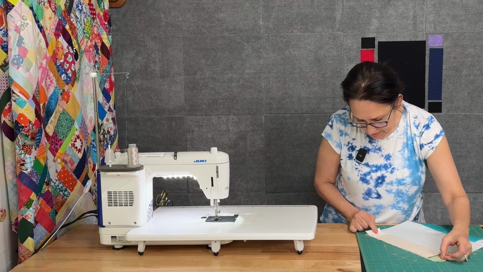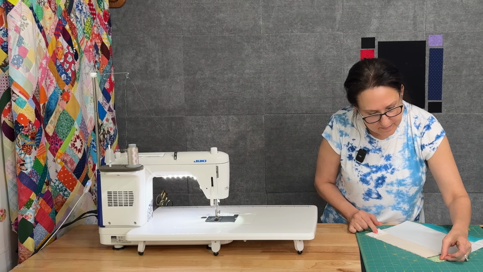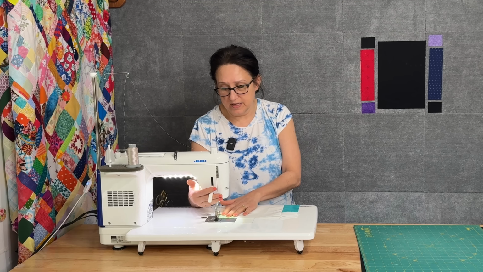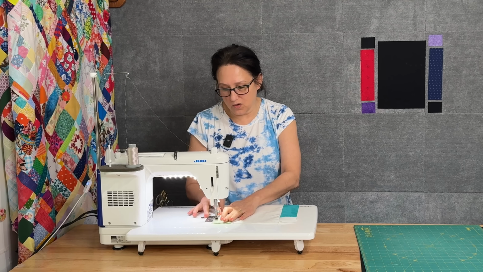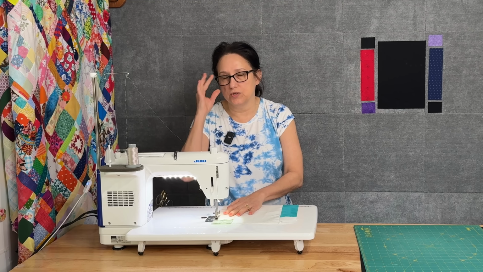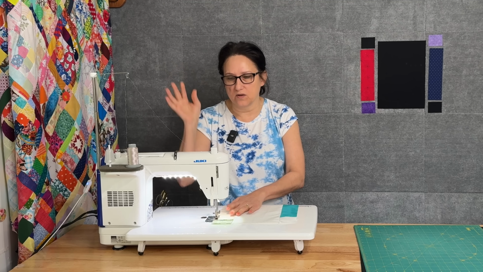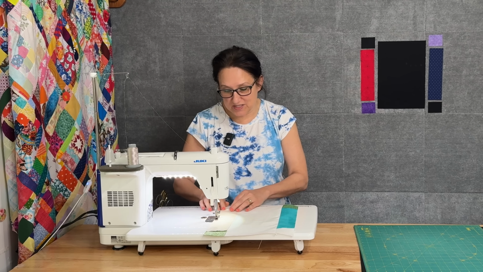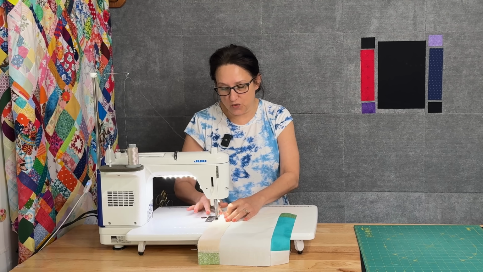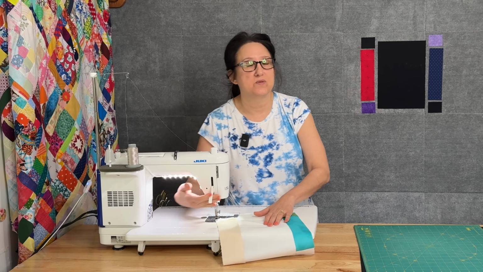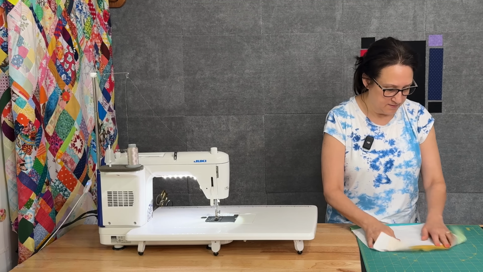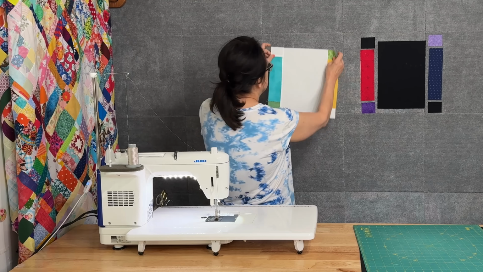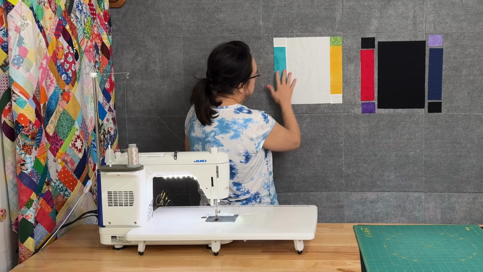Line that up. These measurements are pretty precise too, so I didn't really leave a whole lot of leeway when it came to trimming and all that. So if you tend to make a wider seam allowance or a shorter seam allowance, then you need to make sure that you adjust for that. We're going to press this toward the colored side. We'll trim this in just a second, but I just pressed that real nice.